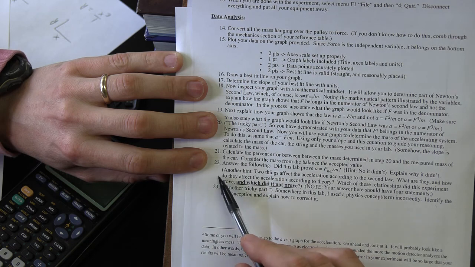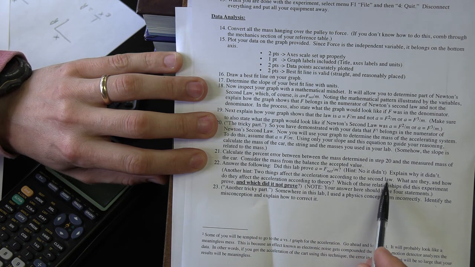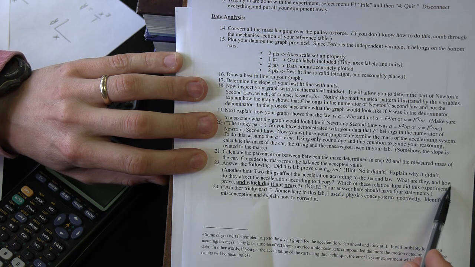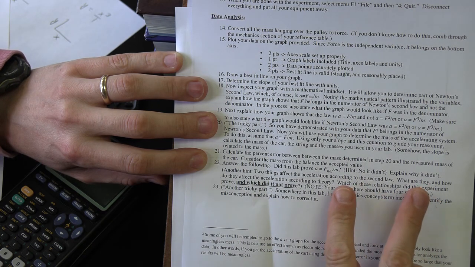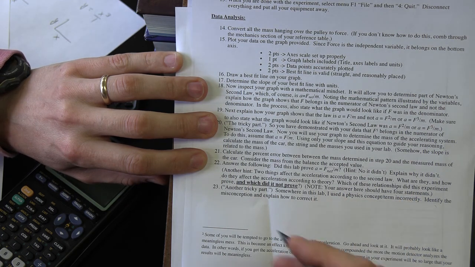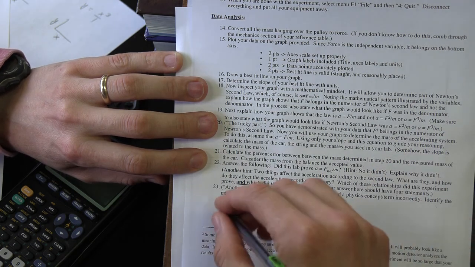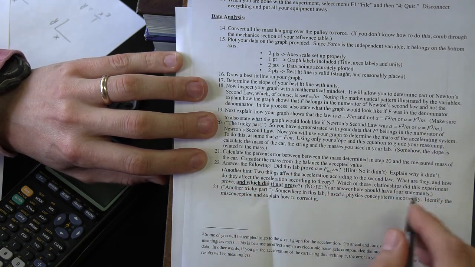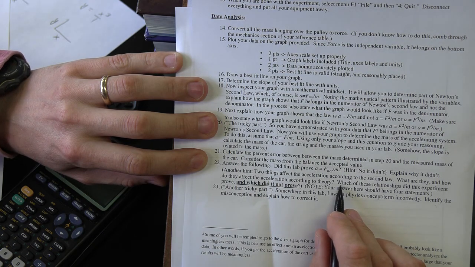Explain why it didn't. And here's another hint. Two things affect acceleration according to Newton's second law. What are they? And how do they affect the acceleration according to theory? So you answer what those two things are. There's 2 points, 2 sentences. One thing that affects acceleration is, and then you explain it. The other thing is, and then you explain it. So 2 points.